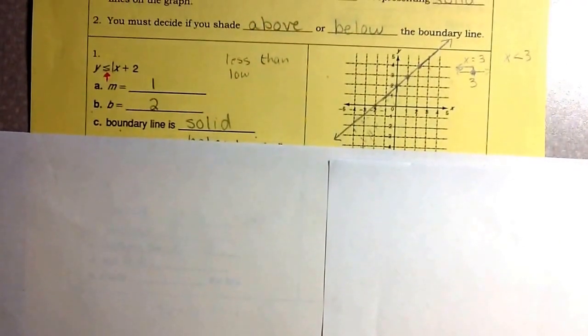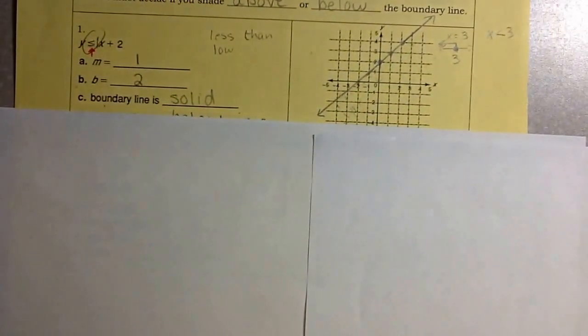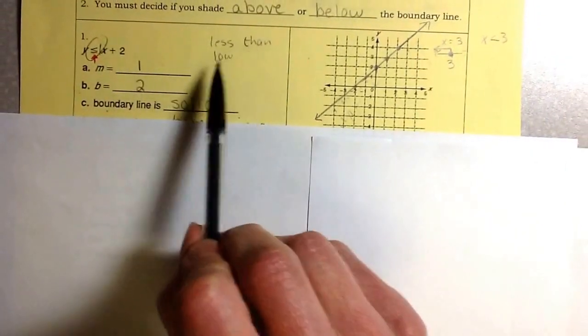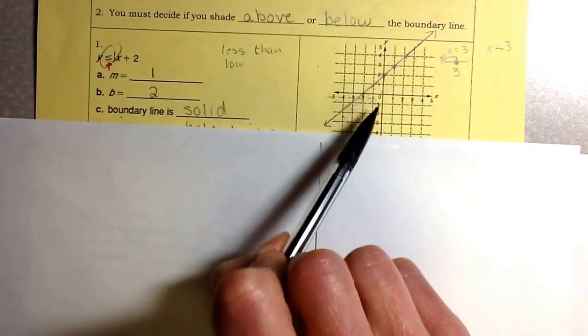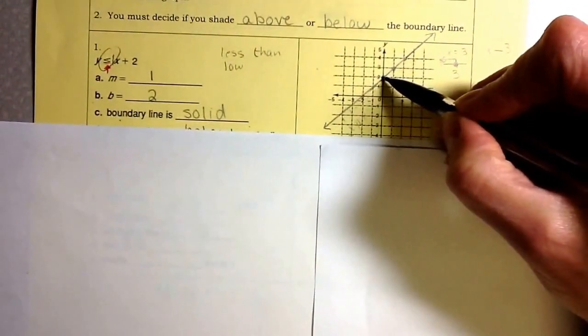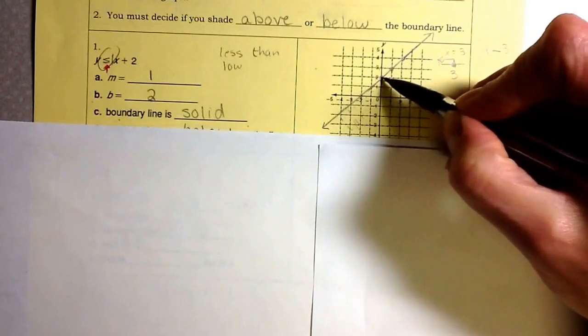Now we want to figure out where we're going to shade. What you can do is go to the y-intercept and look at the inequality. This is less than or equal to, so you can think of less than being low or below the line. Or you can go right to the y-intercept and ask yourself, where are the numbers less than 2? Above or below?